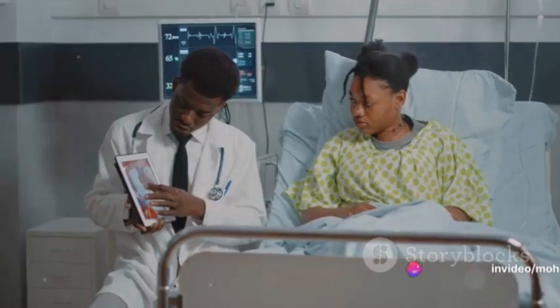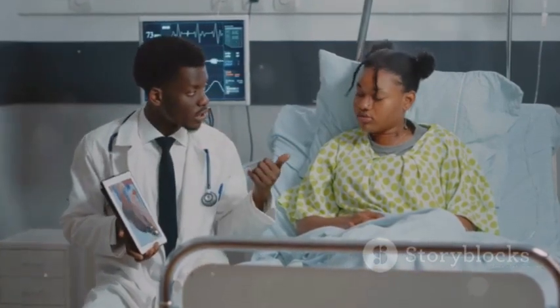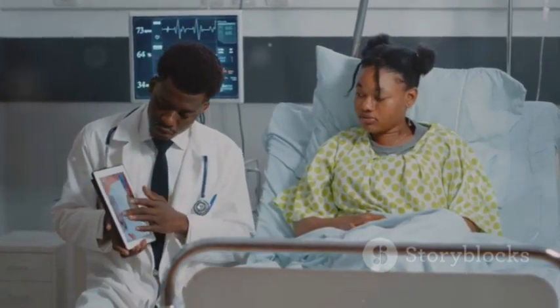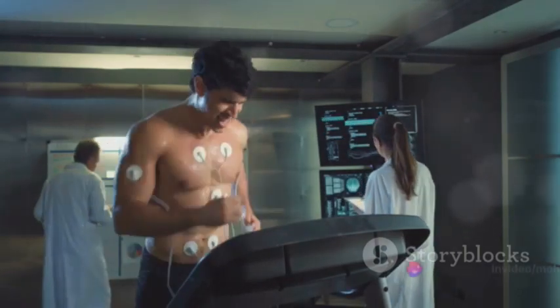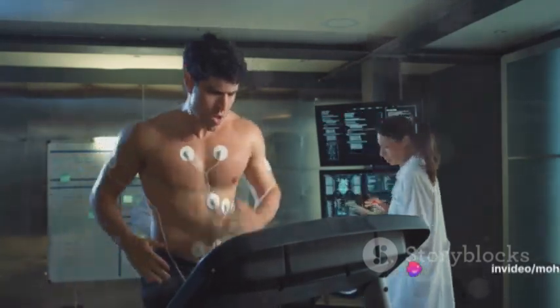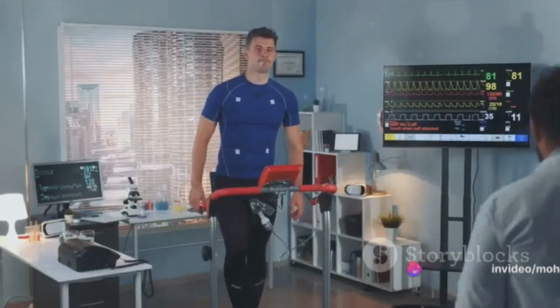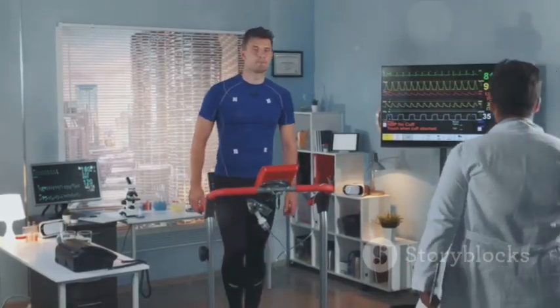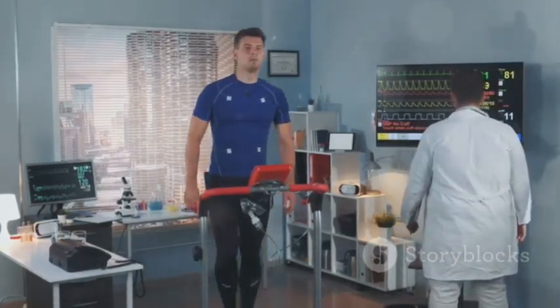This ultrasound of your heart visualizes its structure and function. It can reveal areas of the heart muscle that aren't contracting normally due to poor blood flow, or even a previous heart attack. Stress testing takes these examinations a step further. It involves monitoring your heart while you exercise, usually on a treadmill or stationary bike. If exercise triggers symptoms, it can be a clear sign of reduced blood flow to your heart muscle.